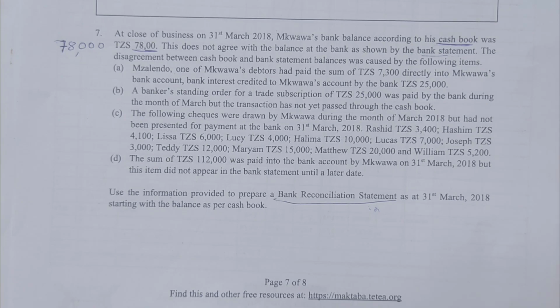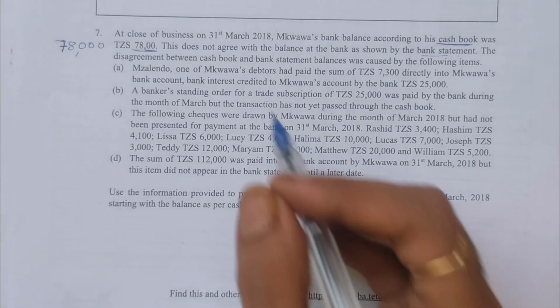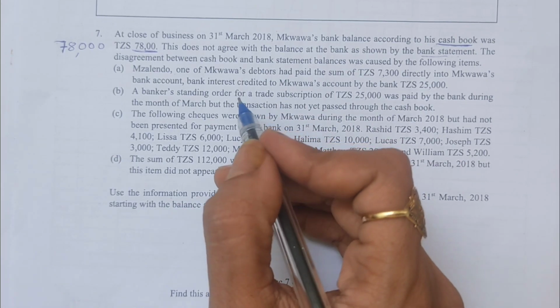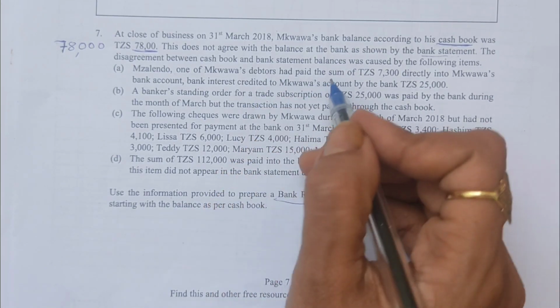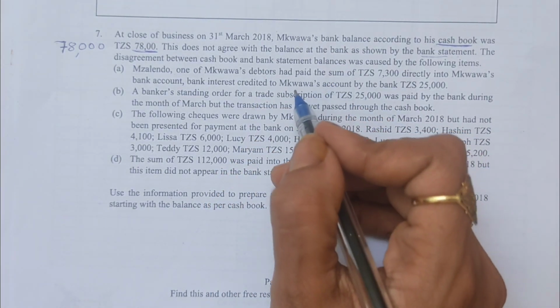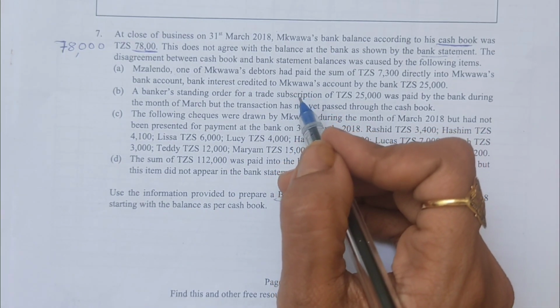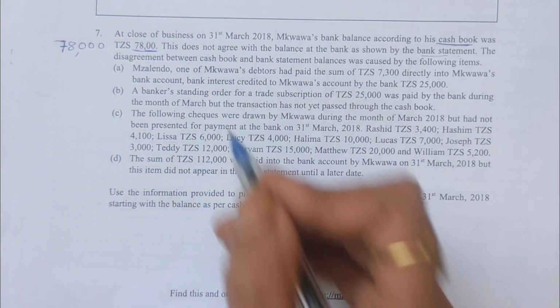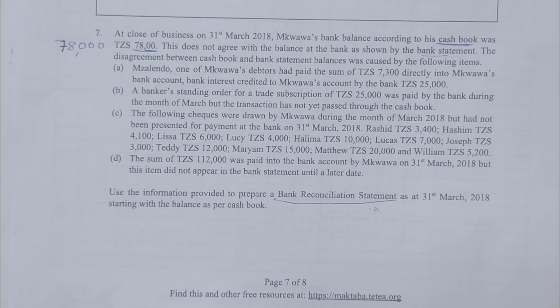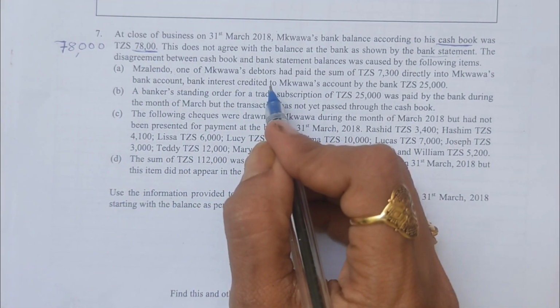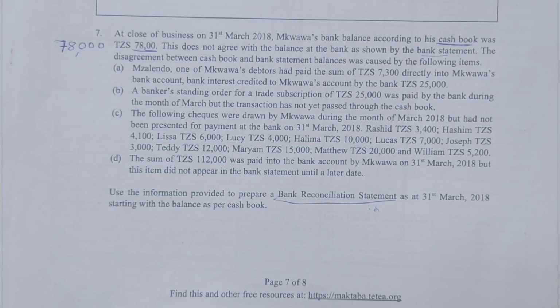So here we have to find out the balance as per bank statement. In the bank, the debtor deposited directly. So if we add this amount to our cash book balance, we will get the bank statement balance, because the debtor directly deposited into the bank instead of paying cash.